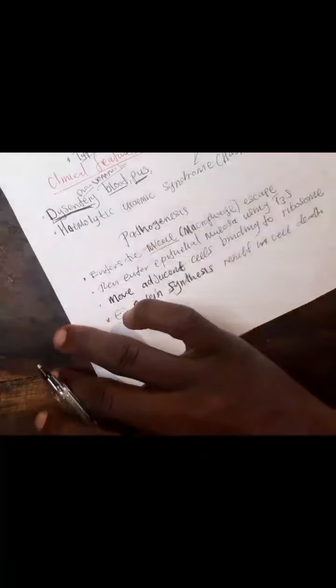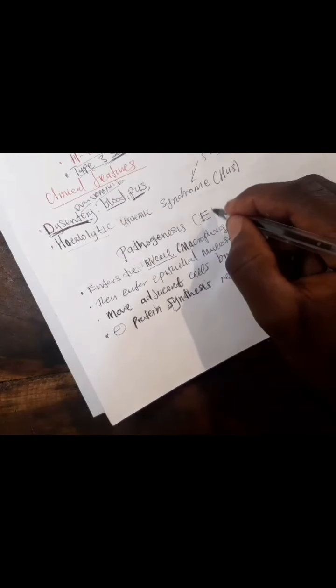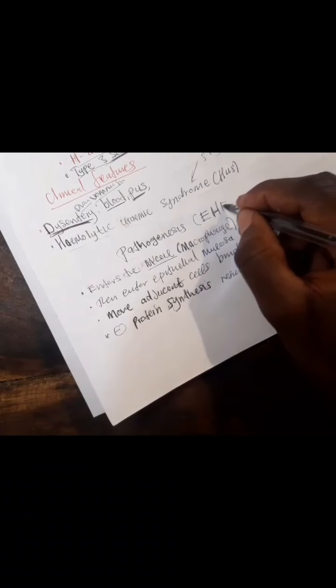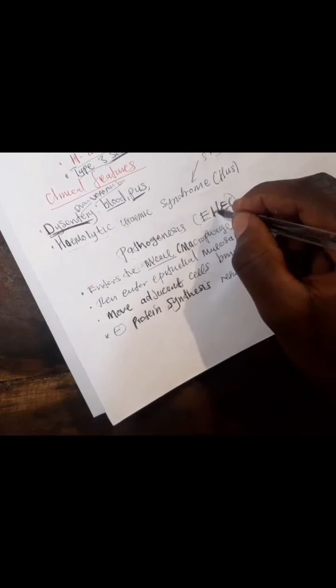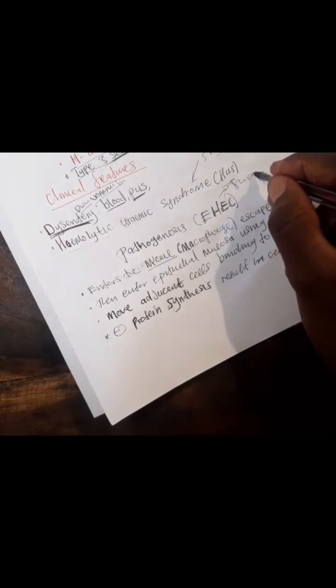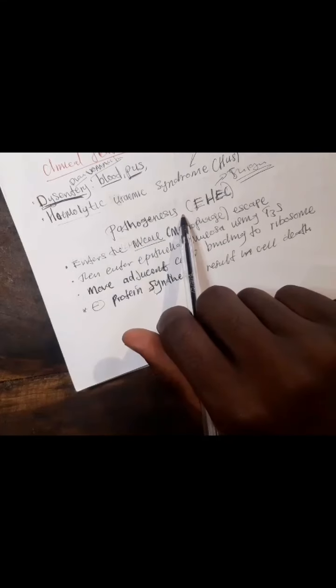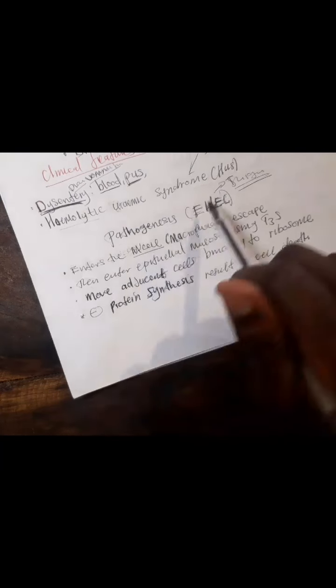The pathogenesis of Shigella is similar to enterohemorrhagic E. coli. Why are they similar? Because they both produce the same toxin, which is the Shigella toxin. So the bacteria, Shigella, attaches to the epithelial cells of the intestine.